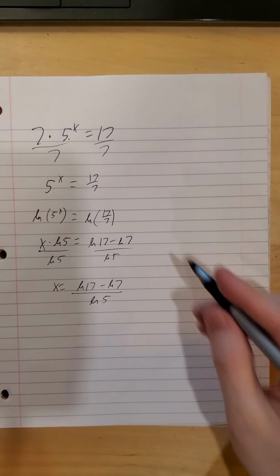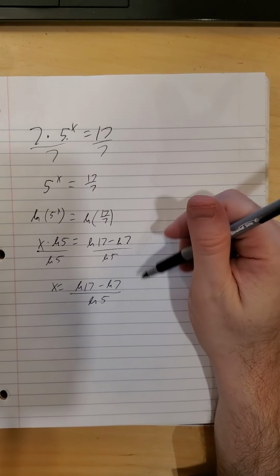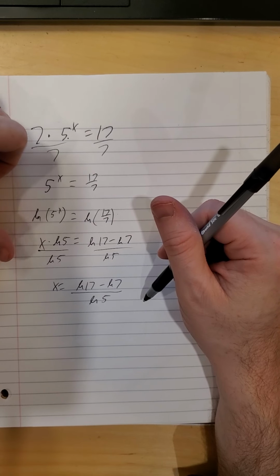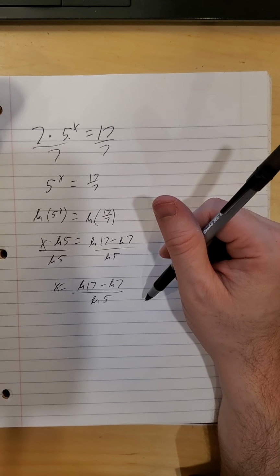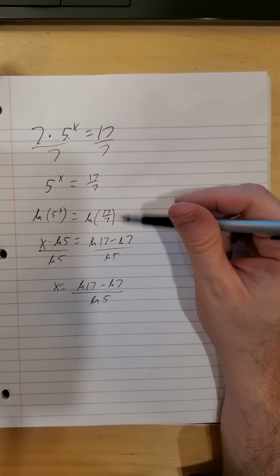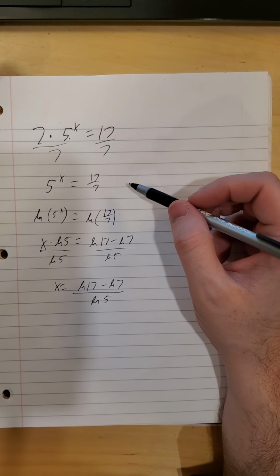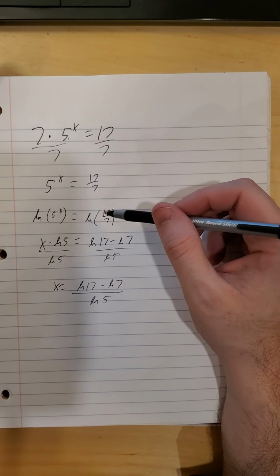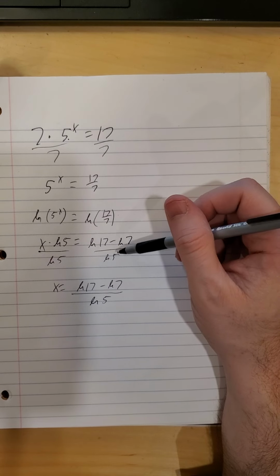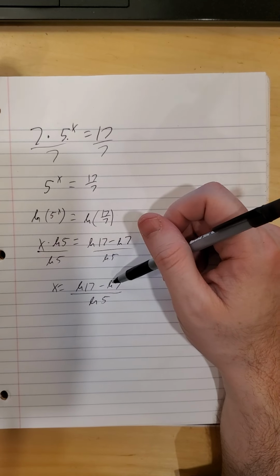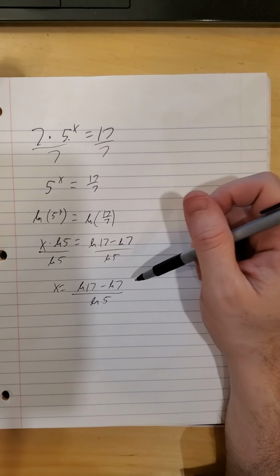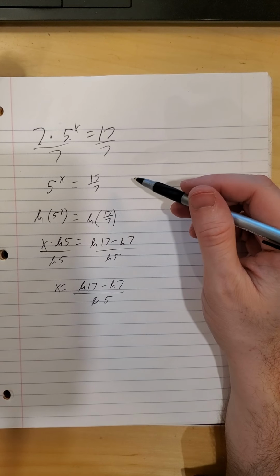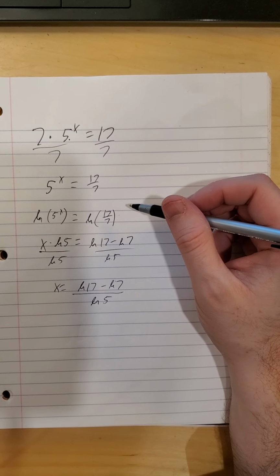Now, we don't necessarily have to use the natural log each time. We could use really any base that we wanted. We could use just arbitrary base b. We could have used base 10. And then these would be log, log, and log. They will have the same value as the natural log had.